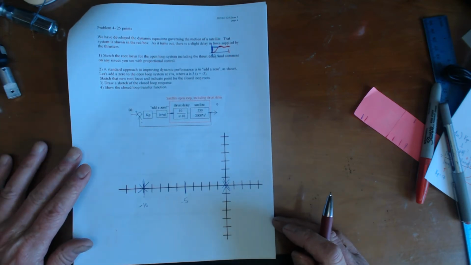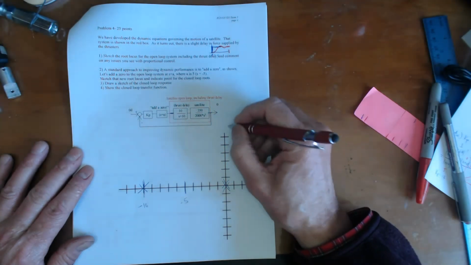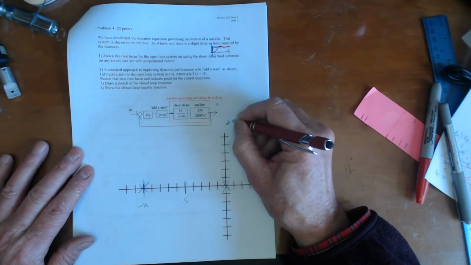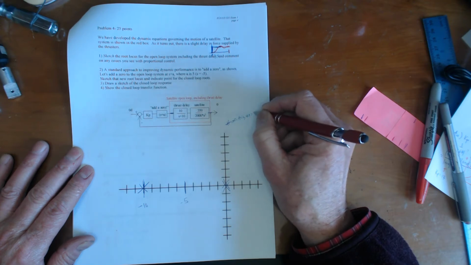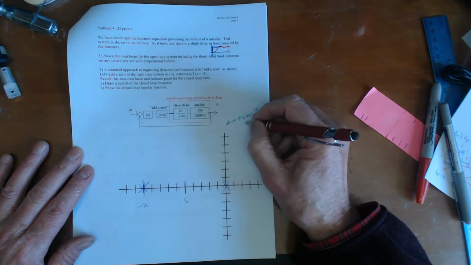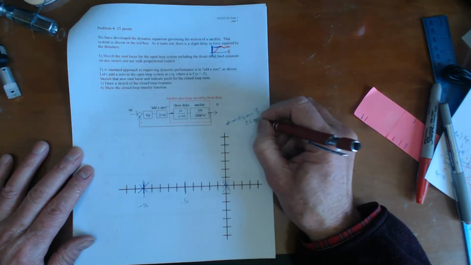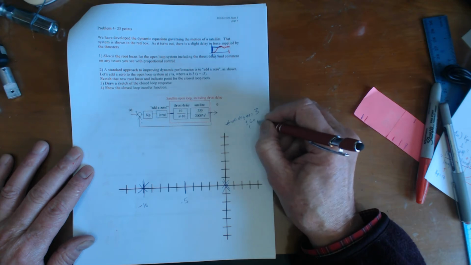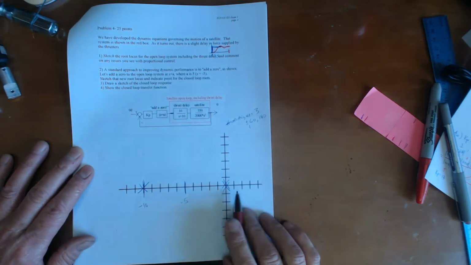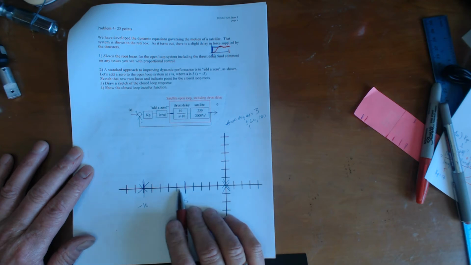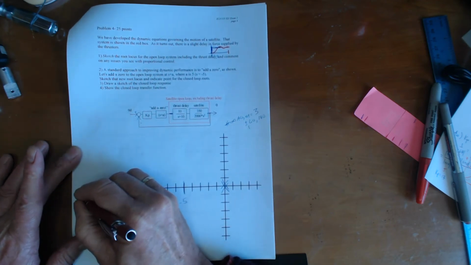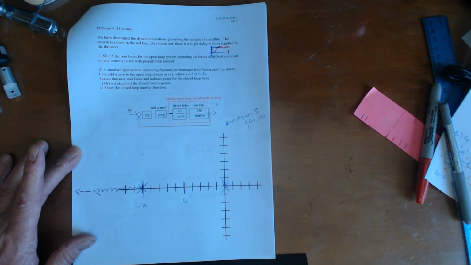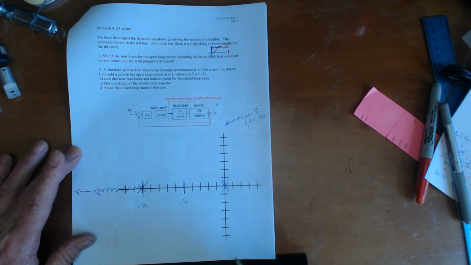If I draw it, the number of infinite asymptotes is the number of poles minus the number of finite zeros, so it's got 3. That gives you plus or minus 60 degrees and 180 degrees. I can do the real axis segment: 1, 2, no, 3, 4, yes. So here's the 180 degree infinite asymptote. There are 2 more asymptotes at plus or minus 60 degrees.